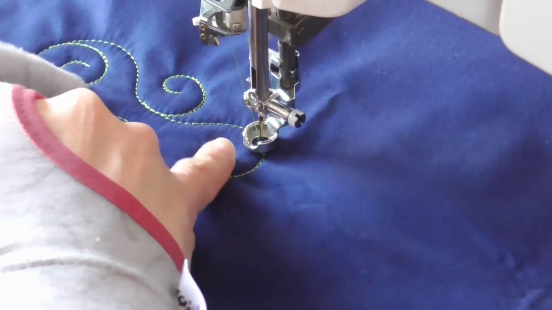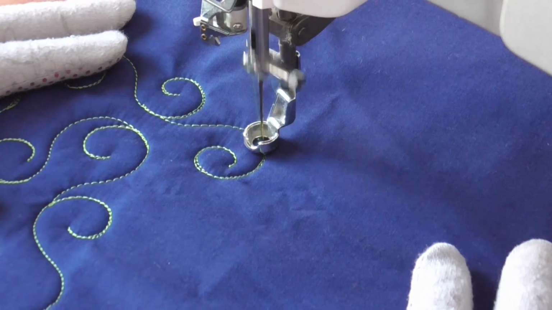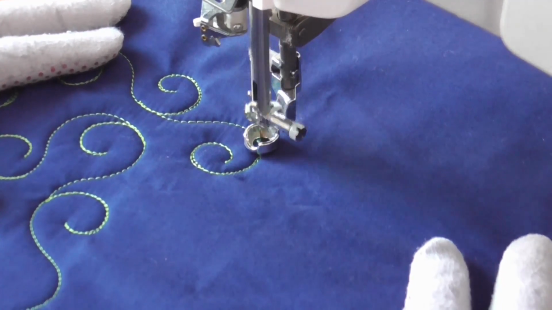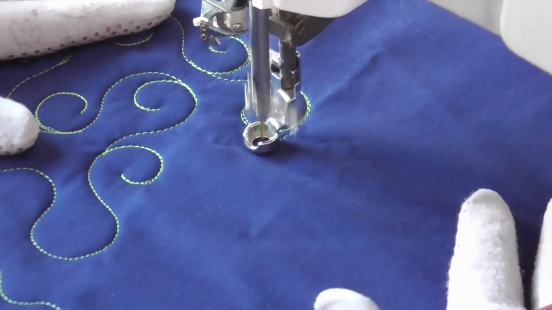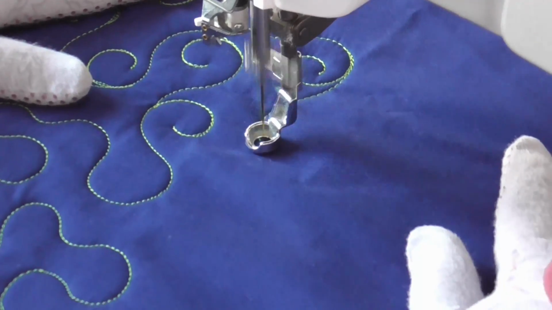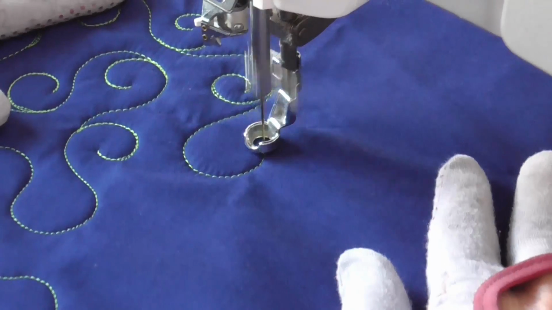It is important that you go back to this apex, to this highest point of your line, because then you can smoothly continue on.